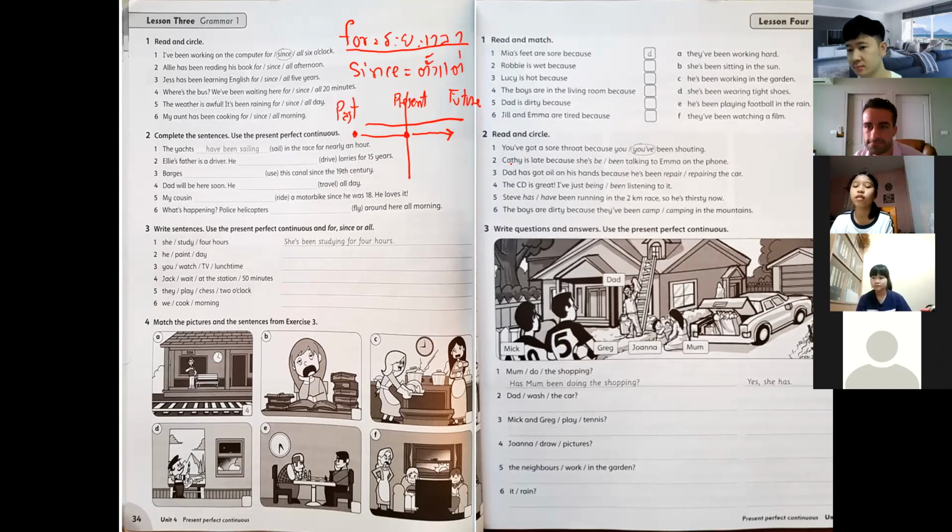We don't know when. Maybe it was this year, maybe it was 2 years ago, but at least we know the period of time. You stayed 5 months. So perfect. You can say for. Good job, Jirawan. Yes. So Jirawan gave us an example with for. So maybe now can someone give me an example with since?